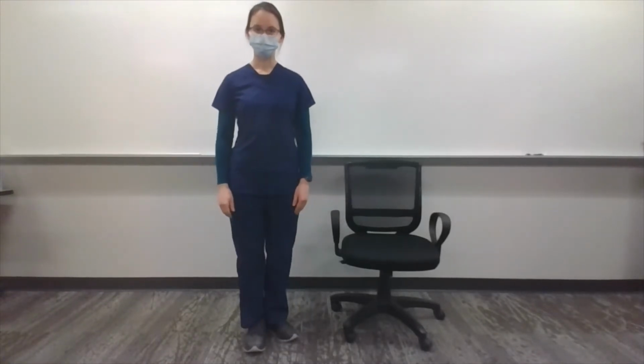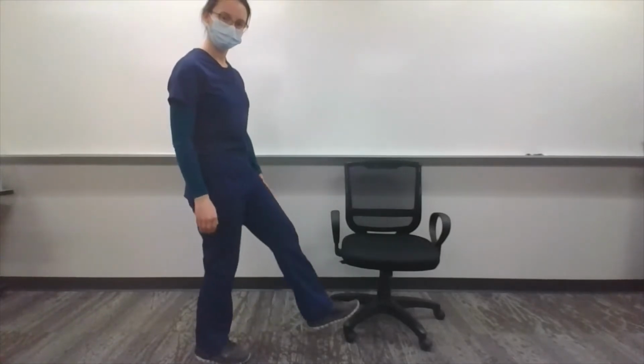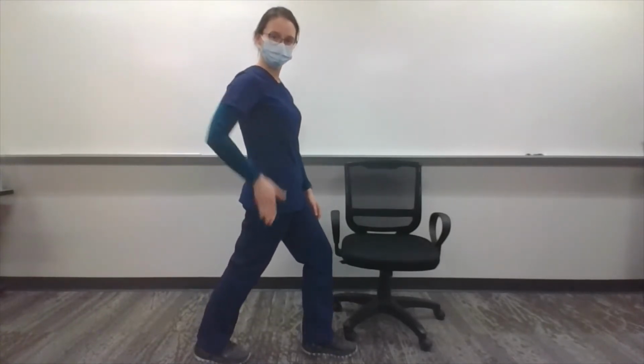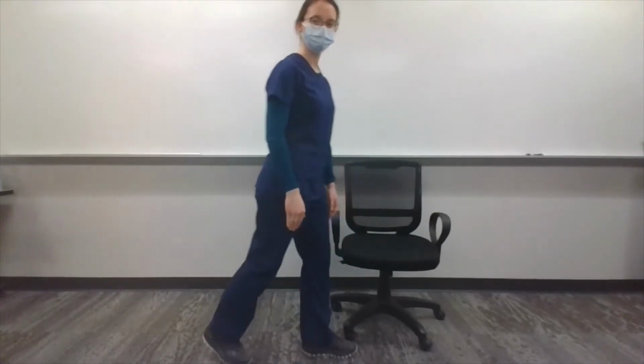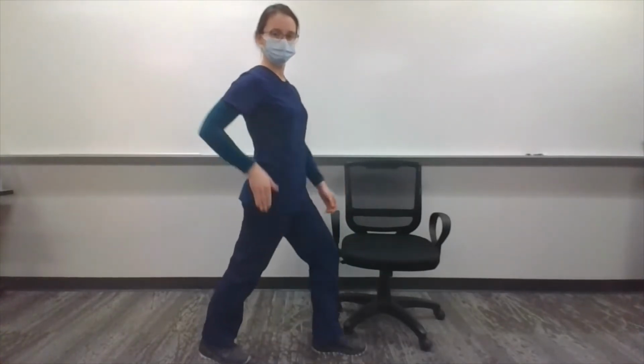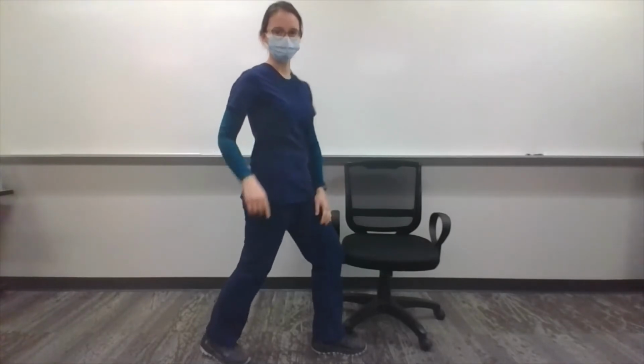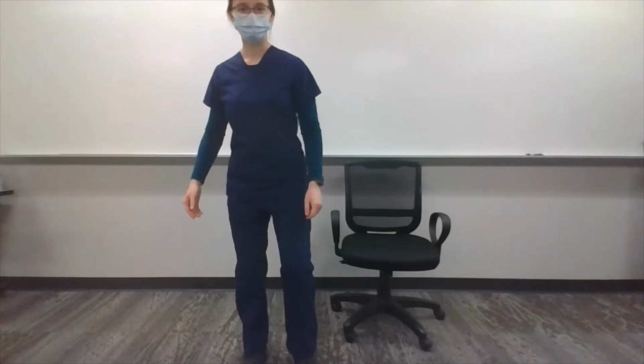Do not take huge steps with your non-operative leg, leaving your operated leg far behind. This then breaks the no hip extension precaution stated earlier. Do not wiggle your foot into your shoe. This breaks the no twisting, pivoting, and rotating precaution. Instead, use a long shoehorn. Do not cross your legs.